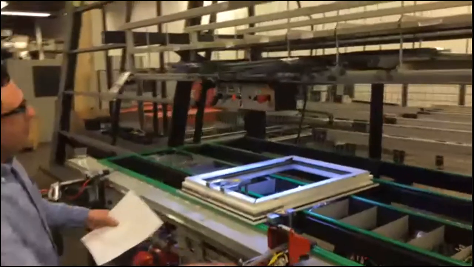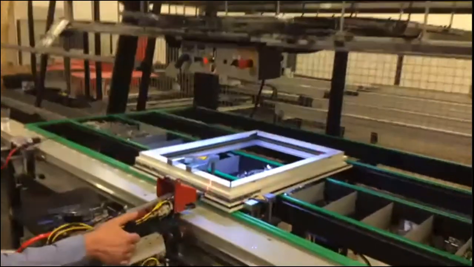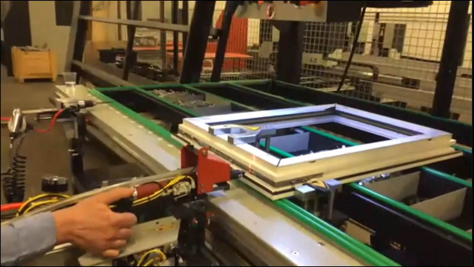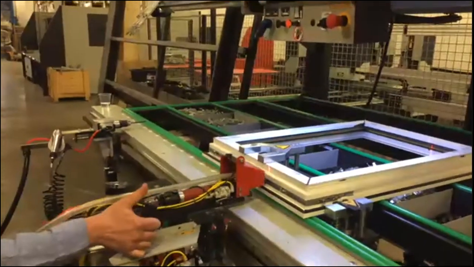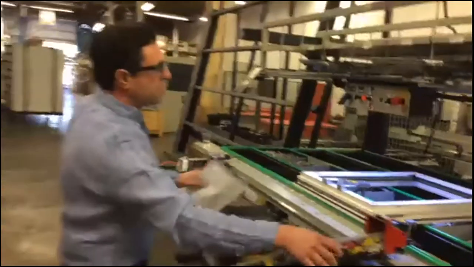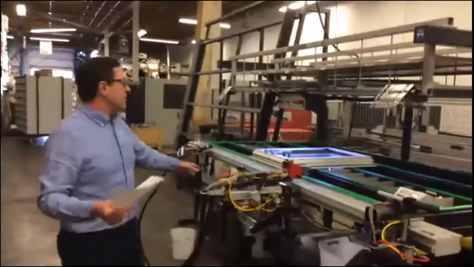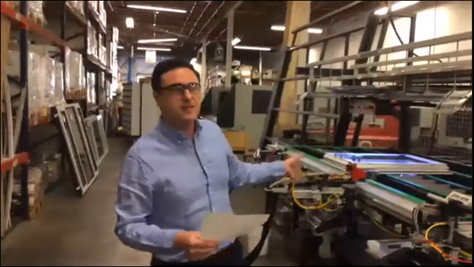So we place it on, the window gets centered by the machine, and we line it up with the laser, and we screw in the hardware. The machine automatically sizes the material so that it cuts all the hardware the exact size needed for that.